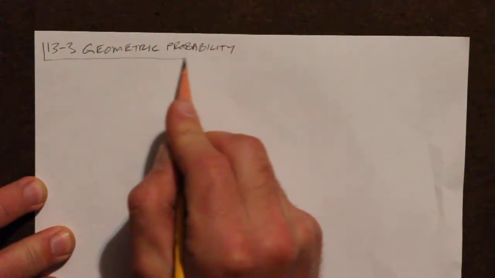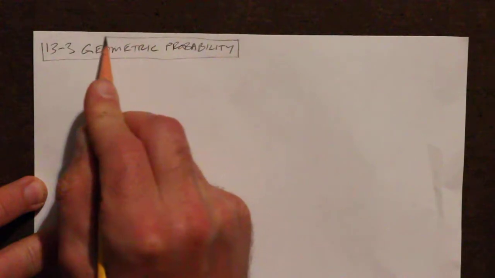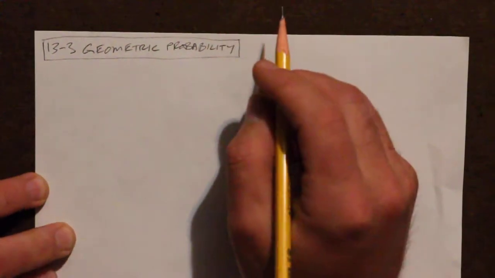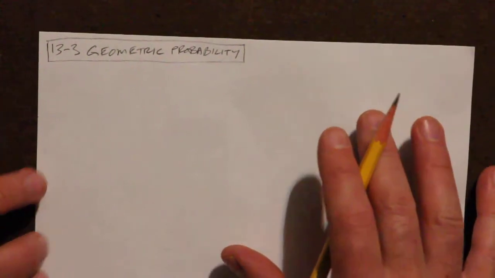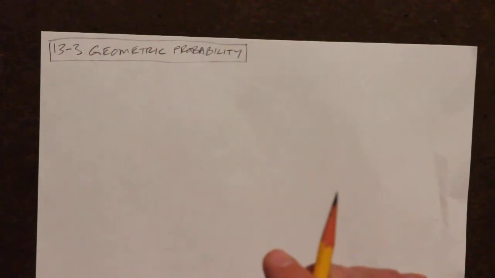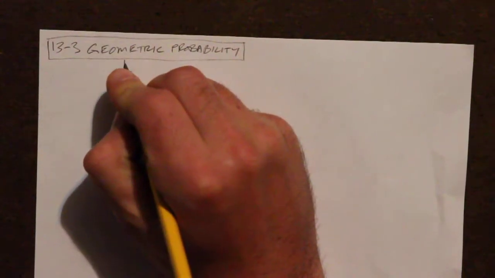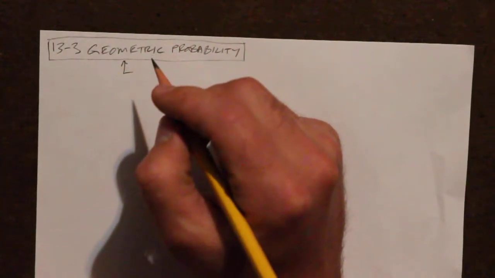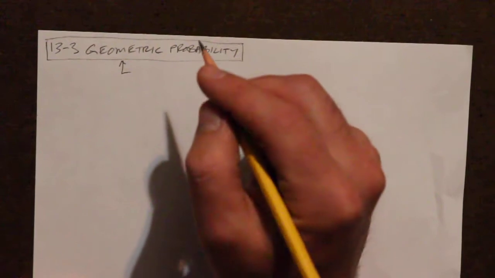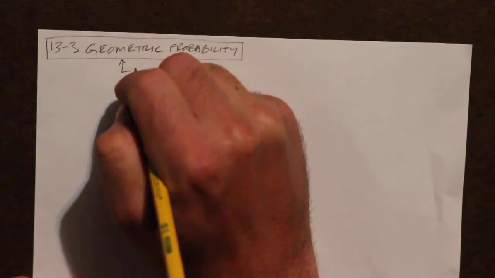So we've been looking at some different kinds of probability scenarios based on marbles and sports teams and stuff. This section here involves geometric measures such as length or area.